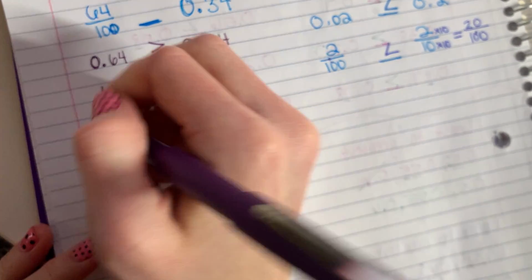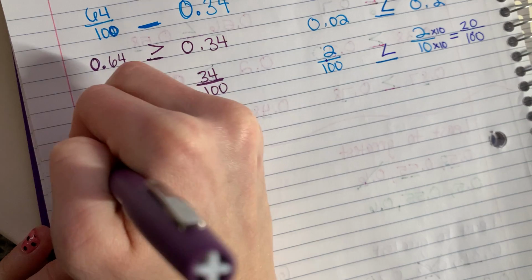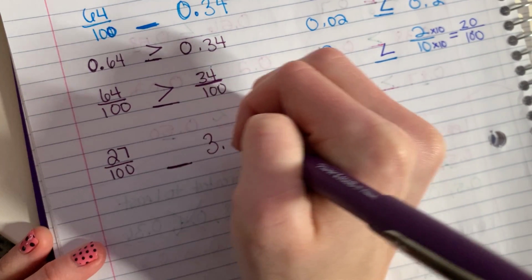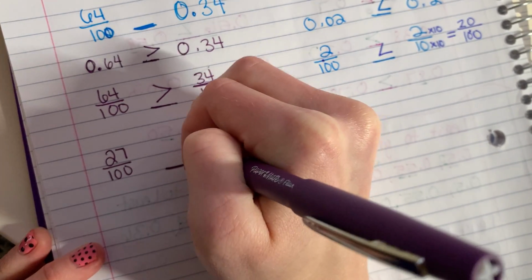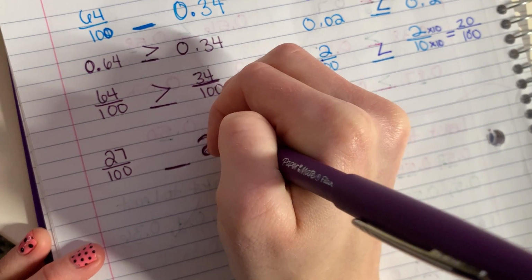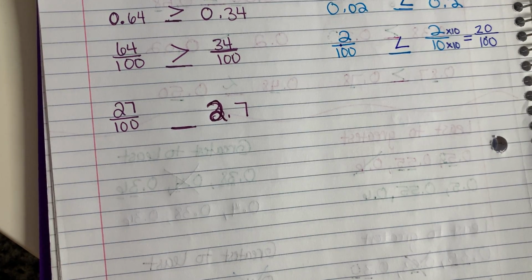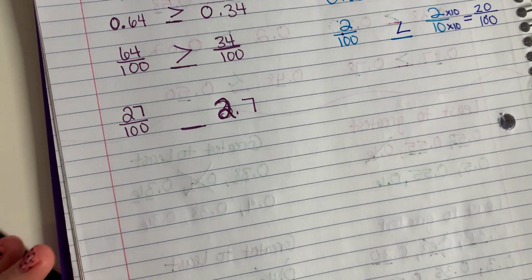So here is a problem for you. All right, so I have 27 hundredths compared to 2 and 7 tenths. Go ahead and figure out which one is greater. All right, so in this case, I'm just going to go ahead and start off by making them exactly the same. So either both a decimal or both a fraction. So I'm going to start off by making them both decimals.